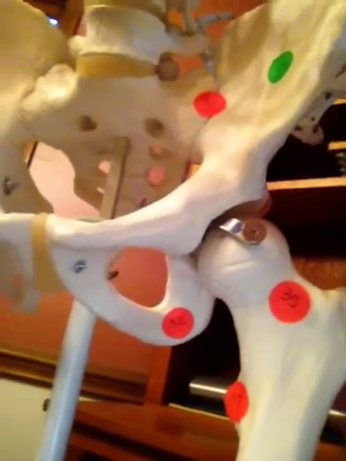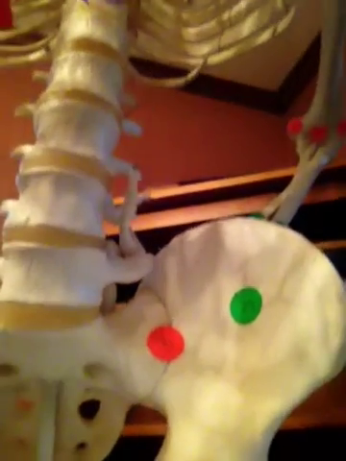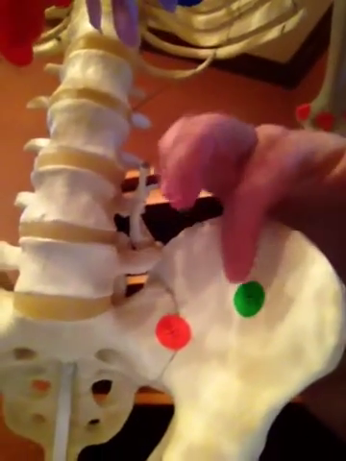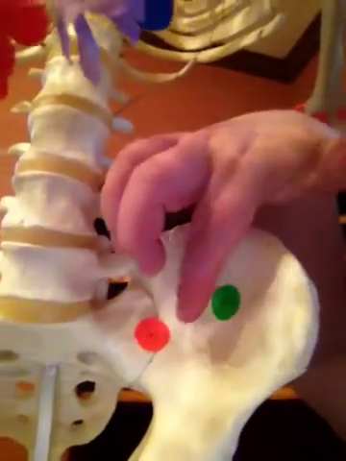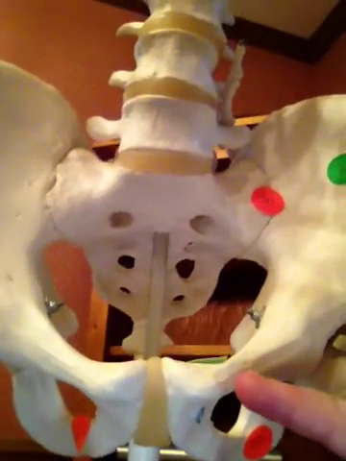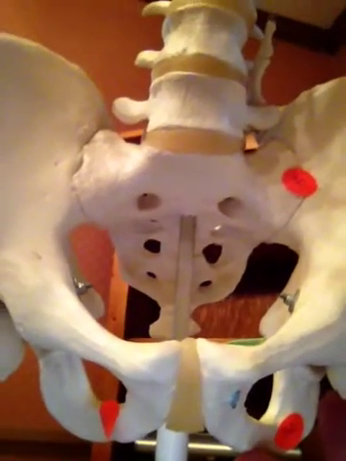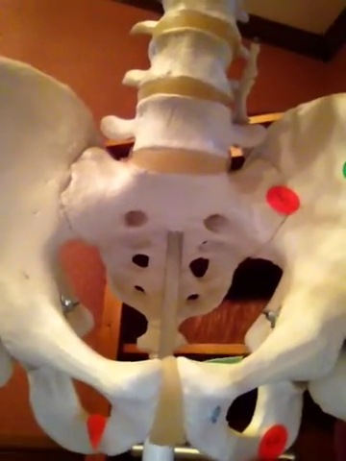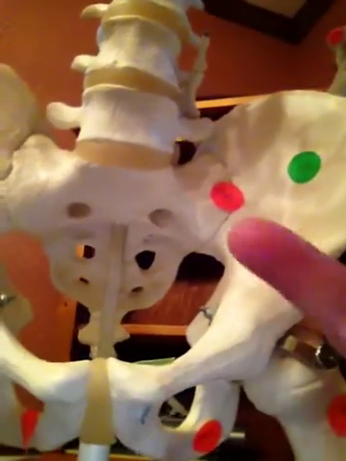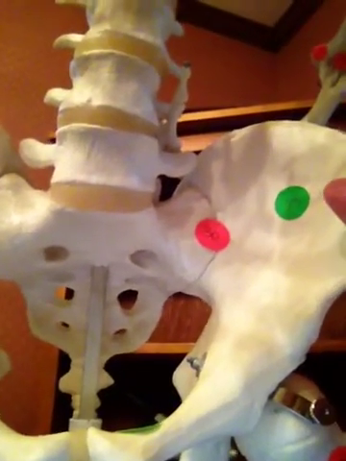And so now let's look at the bones of the pelvis. So the pelvis is made of 3 bones, but they're actually fused together. So the first bone we're going to look at is going to be the ilium, which is going to be right here. And now you have the pubis bone, and you have the ischium. So the ischium, the pubis, and the ilium. They're the bones of the pelvis.